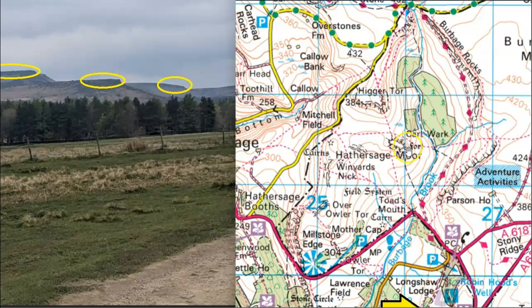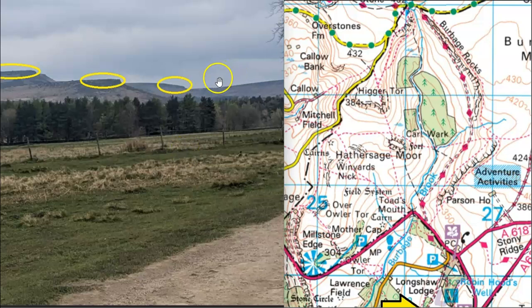over to the right of Carl Walk and into the distance, we can see here this rocky high ground with very steep close contours on the right hand side, and then on the other side of the valley, Burbage Rocks. See how the contours go up steeply, very steep at the top, and then at this point it widens out onto the moorland. So that skyline there is this skyline along there.